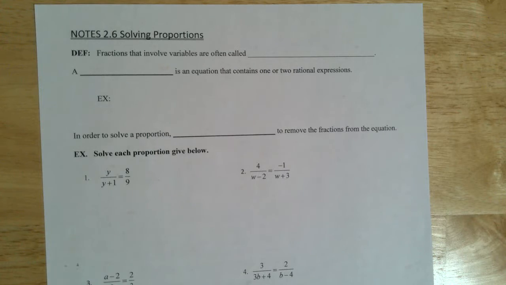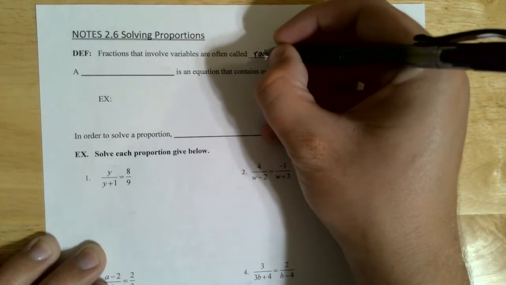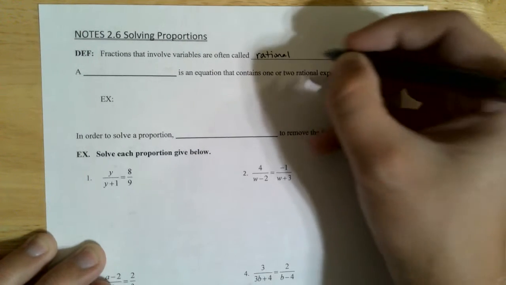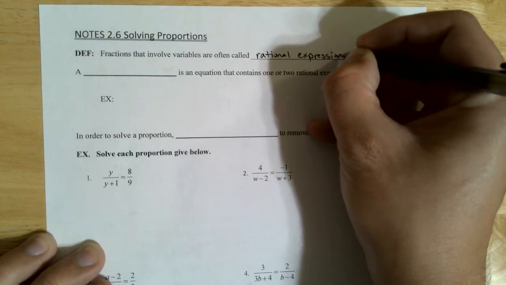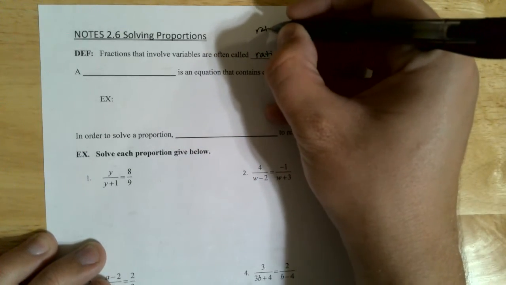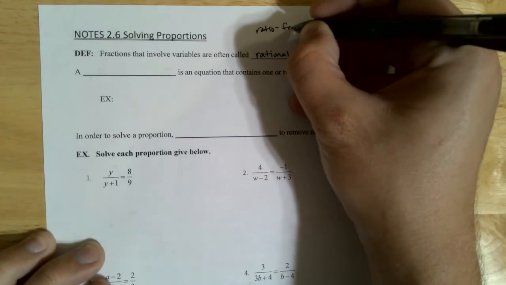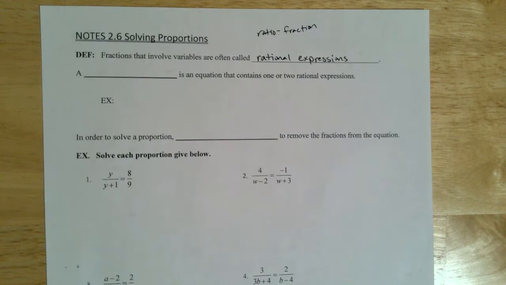Fractions that involve variables are often called rational expressions. The reason is mainly the root word, ratio. A ratio is just another word for a fraction. Keep in mind an expression is any combination of a variable and a constant.